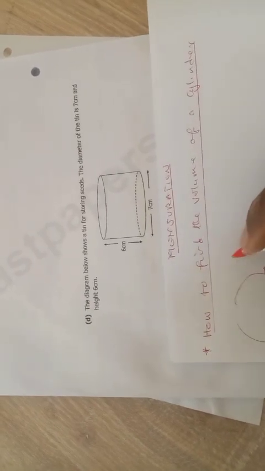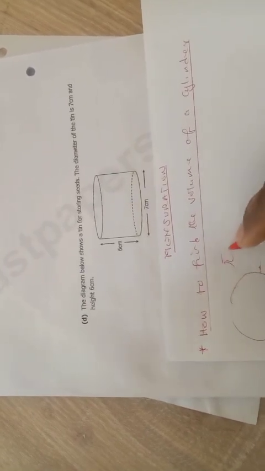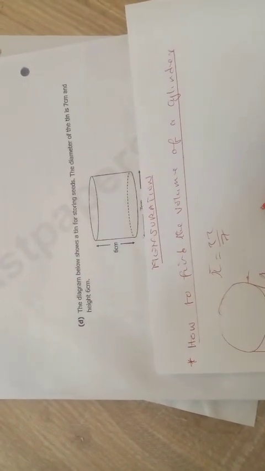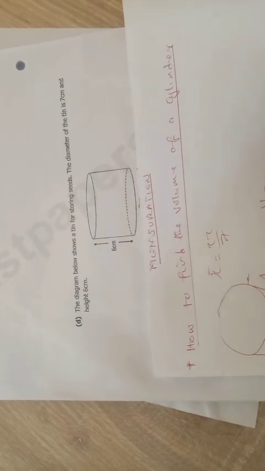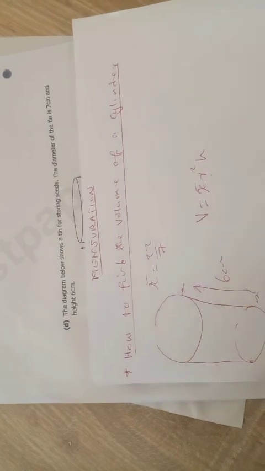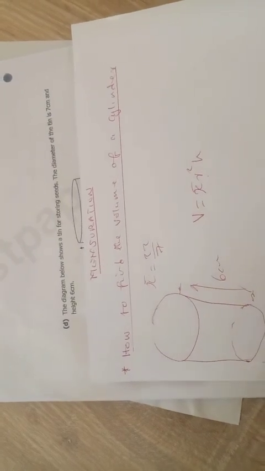To find the volume, we need to know pi, which they told us here is 22/7. Hence the formula for finding the volume is equal to pi radius squared times height. Now that we know the formula, we just have to find the radius. We don't have the radius, we just have the diameter. Keep in mind 7 centimeters is the diameter.